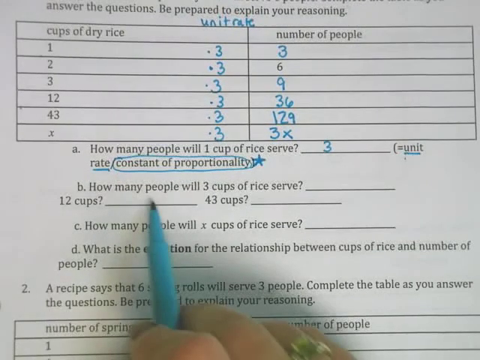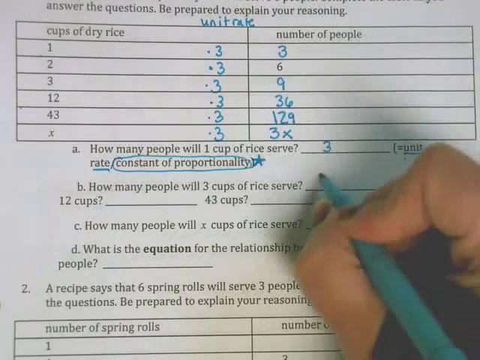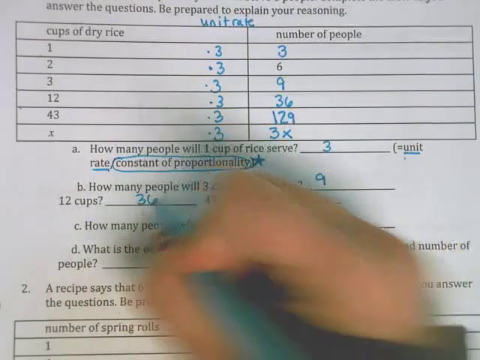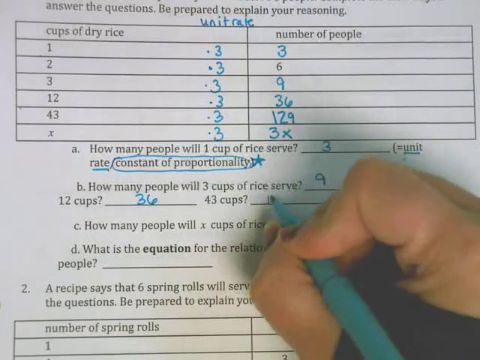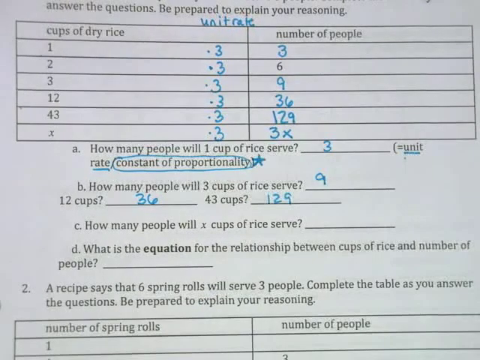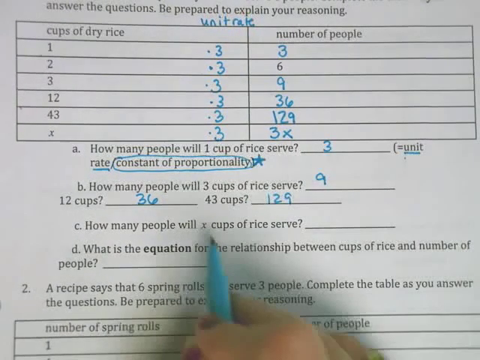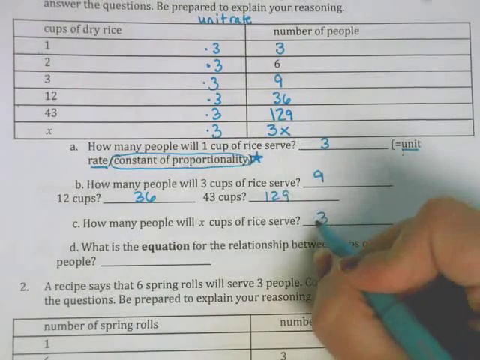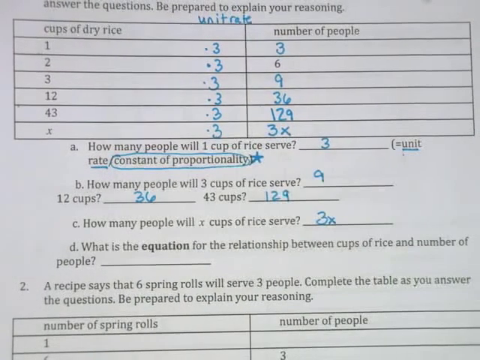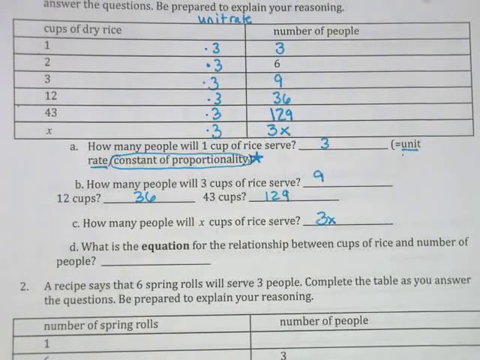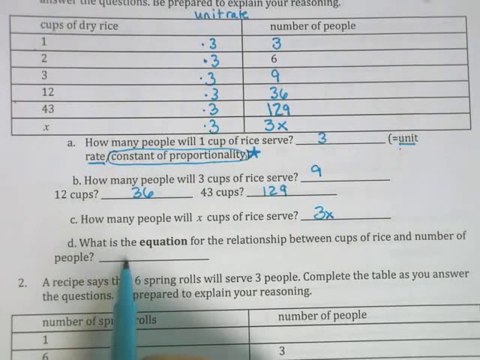All right, how many people will 3 cups of rice serve? We said that that was going to be 9. What was 12? 36. 43 was 129 people. Okay. And then how many people will x cups of rice serve? We said that would be 3x. We don't know how many people it is because we don't know how much rice we have, but we know it's going to be 3 times as much rice we have. So can we write our equation for this?